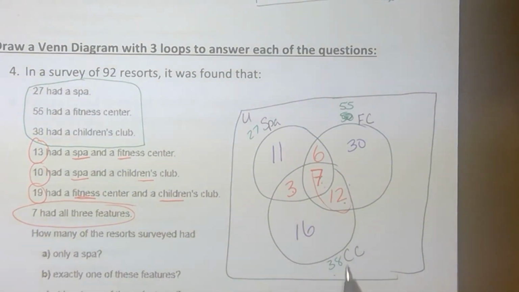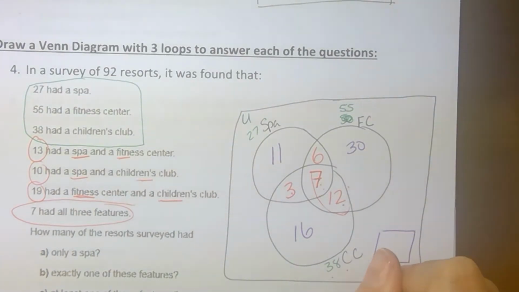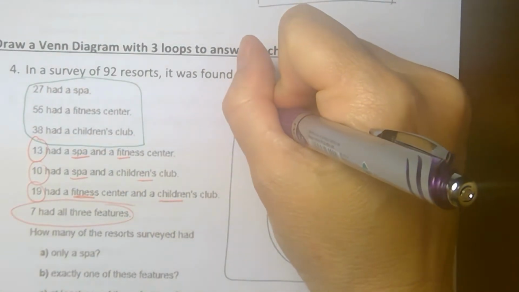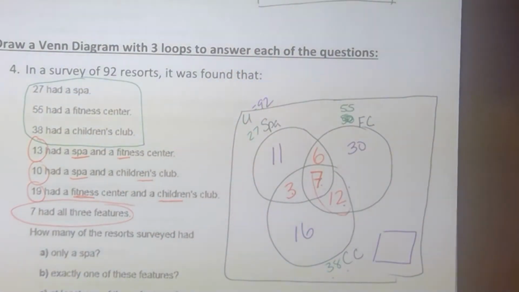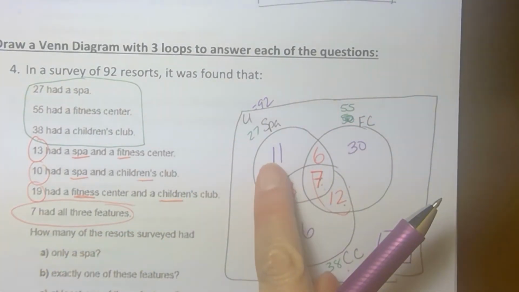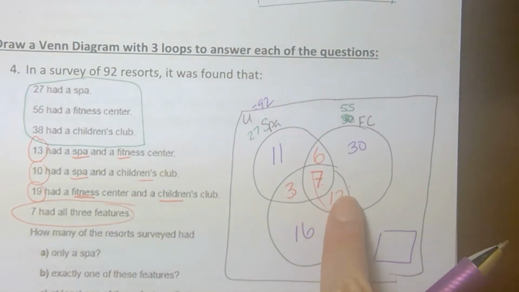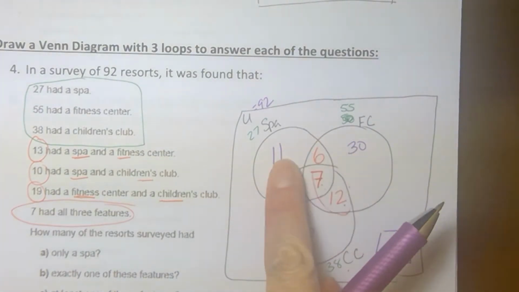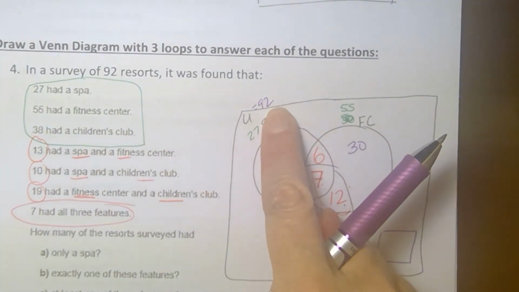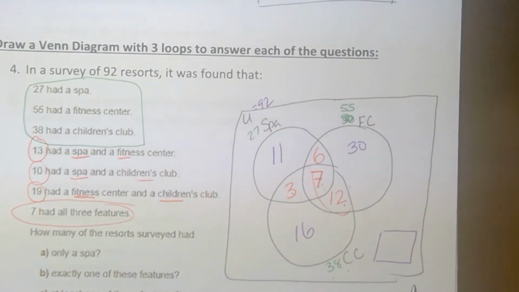Don't forget that we still need to know how many are in the universal set that didn't have any of these 3 amenities. We have a total of 92 resorts, so I can't just add these numbers. I need to add regions 1, 2, 3, 4, 5, 6, and 7. I need to add up those numbers inside the loops, subtract that total from the number in my universal set to figure out how many resorts didn't have any of those 3 amenities.